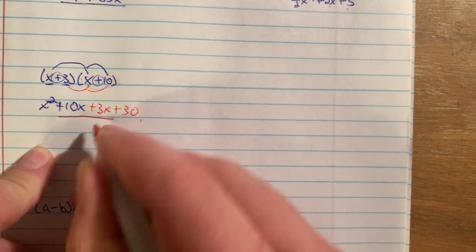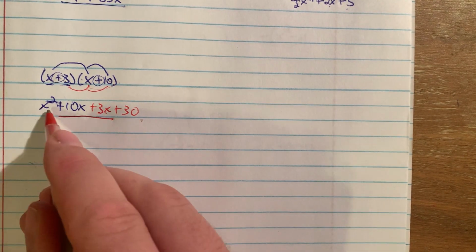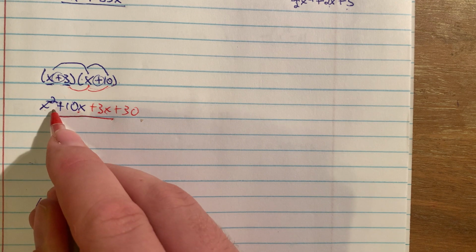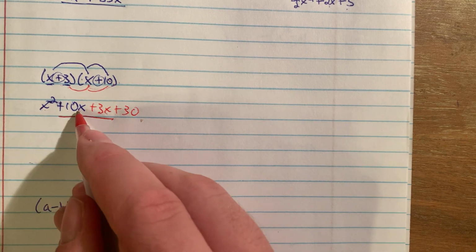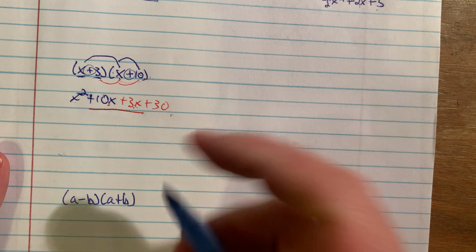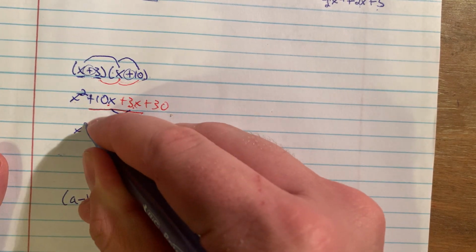And we'll notice that we have two like terms. X squared can't add with this. They aren't the same kind of term. You can't add these together. But 10x's and 3x's can be added together to give me 13x.